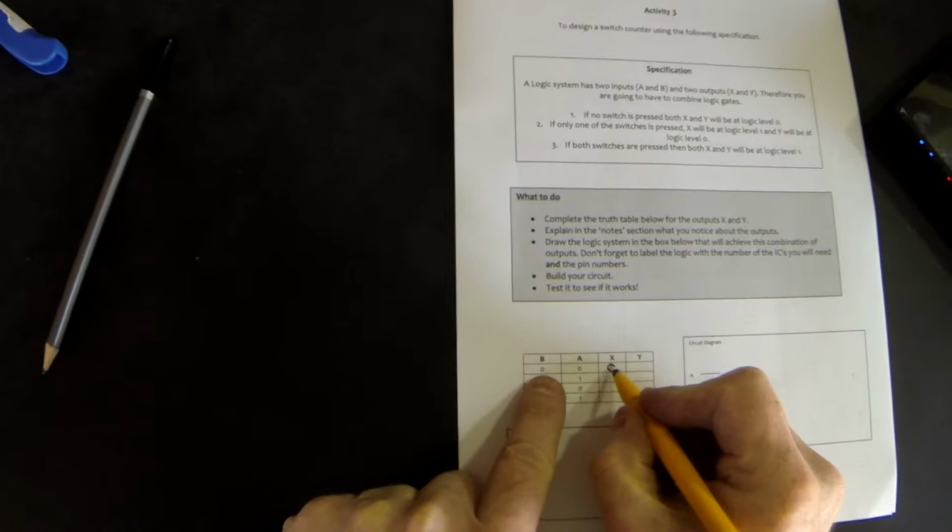Well, we have two inputs, A and B. All the combinations of those inputs are 0 0, 0 1, 1 0 and 1 1. And it says, if no switch is pressed, both X and Y will be at a logic level 0. Well, the only time when no switches are pressed is when A is a 0 and B is a 0. So therefore X is a 0 and Y is a 0.